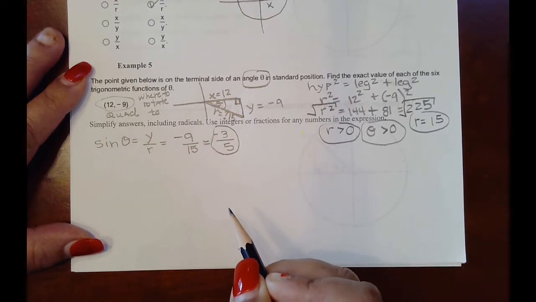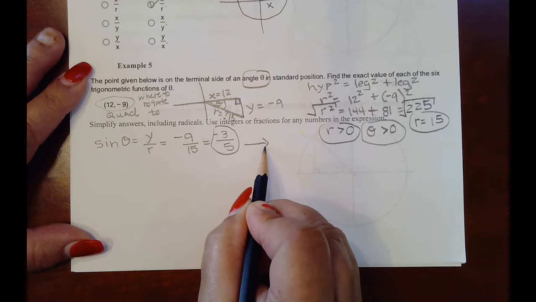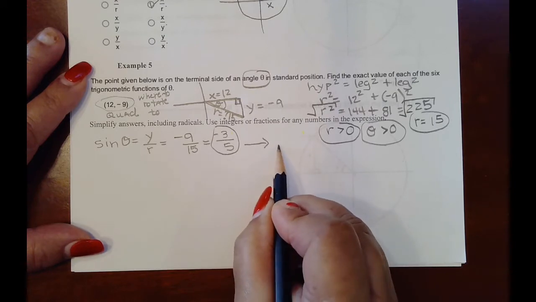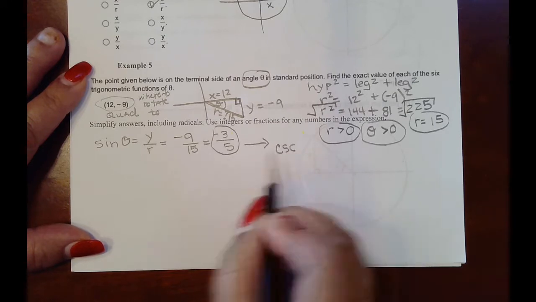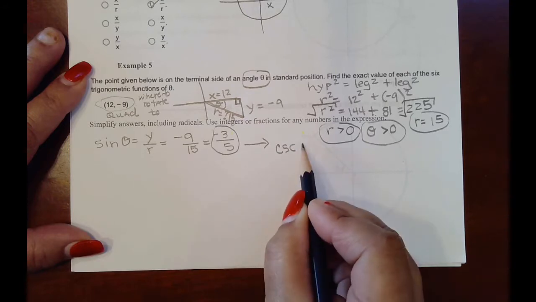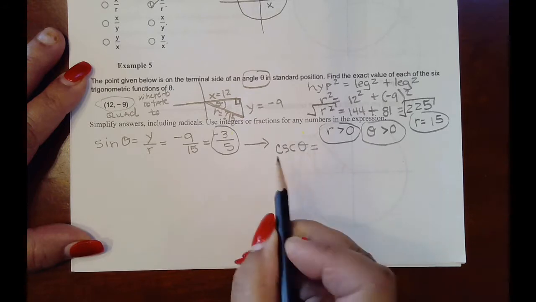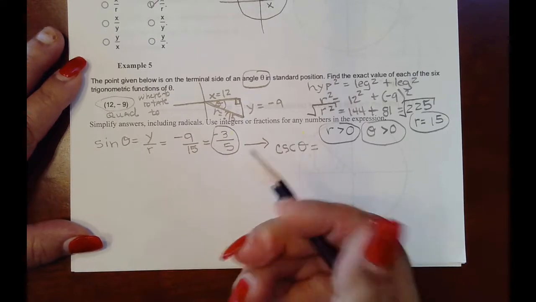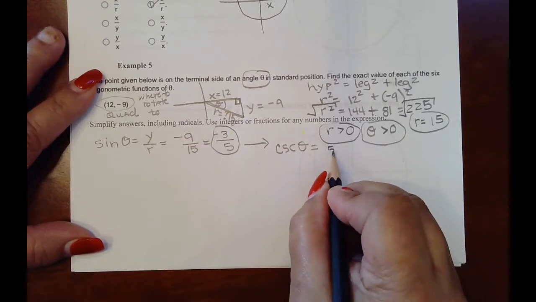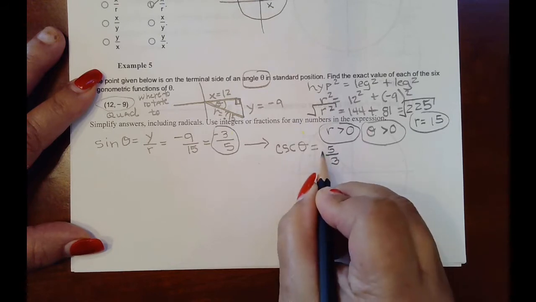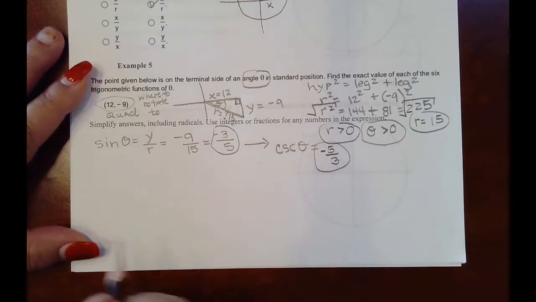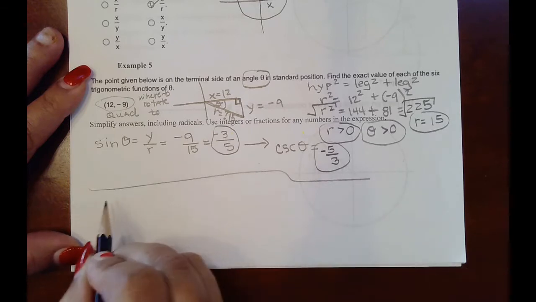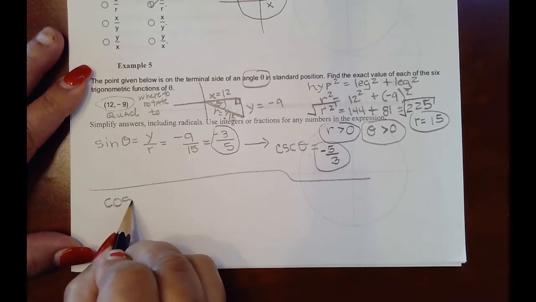Okay, so there is your sine value. If you want to go ahead and get the reciprocal cousin right away, you can do that. That would be cosecant. One starts with an S, one starts with a C. And the reciprocal cousins, therefore, you can just take this answer and do the reciprocal of it. So that would just be 5/3. Put the negative wherever you want. That's 2 answers.